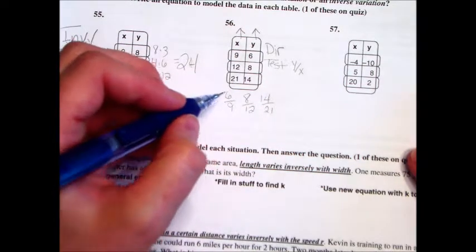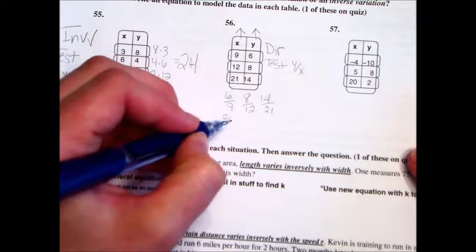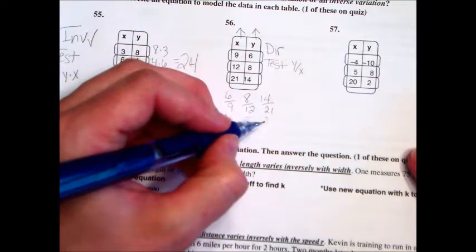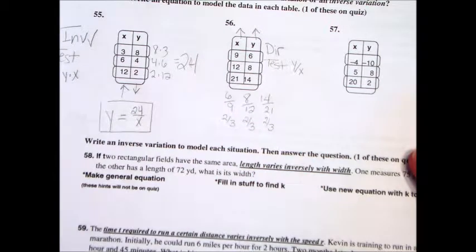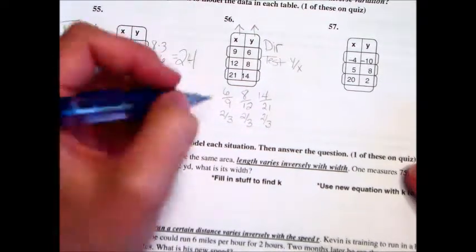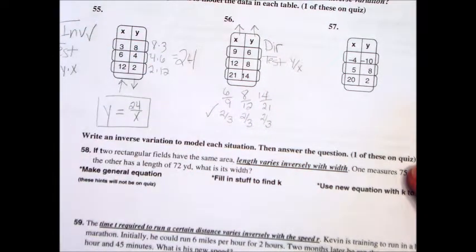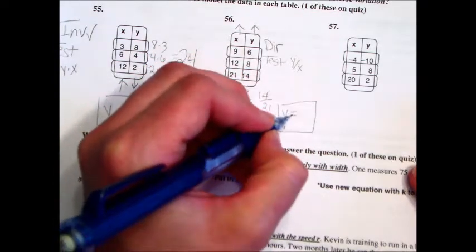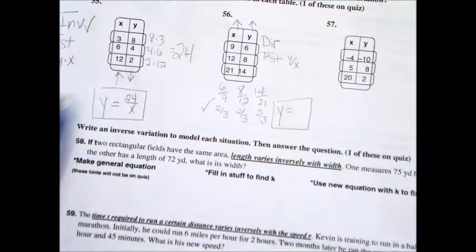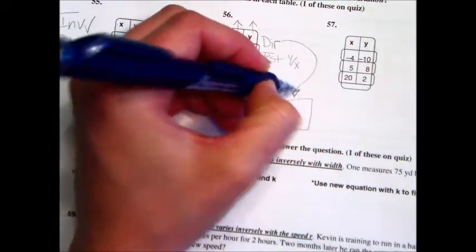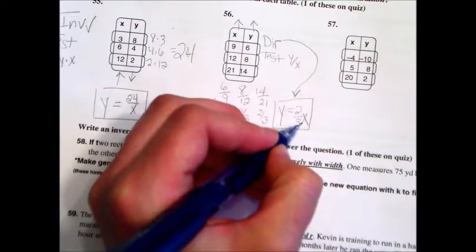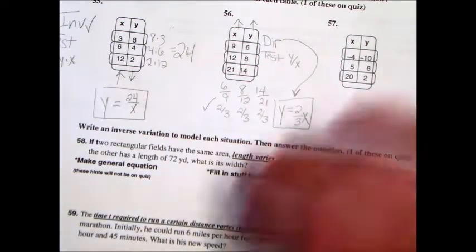In this case, I get 2 over 3 when I reduce. This one is also 2 over 3. This one is also 2 over 3. Since they all equal 2 over 3, it means it's correct. It is direct. So the equation is y equals, remember it's not k divided by x. For direct, it's y equals k times x, so 2/3 times x.